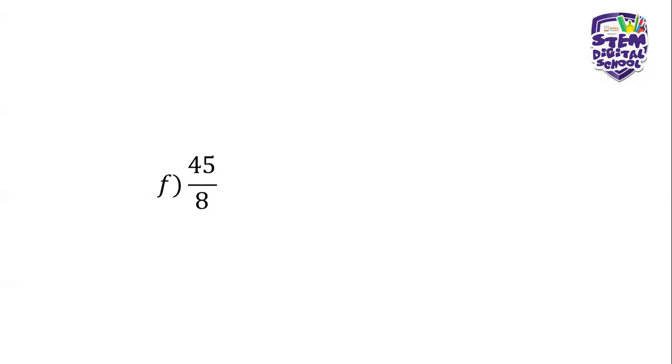We also have F, which is 45 over 8, which is now an improper fraction. Kylie, I see that you are back. Ntlanhla says the 1 over 3 was a mistake. Okay, Ntlanhla. Now Lesedi is doing the F.